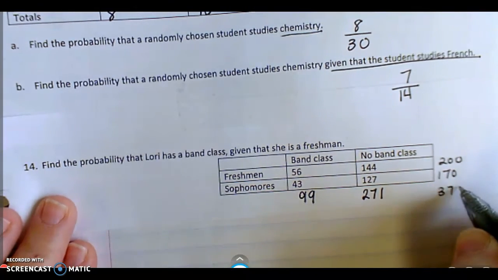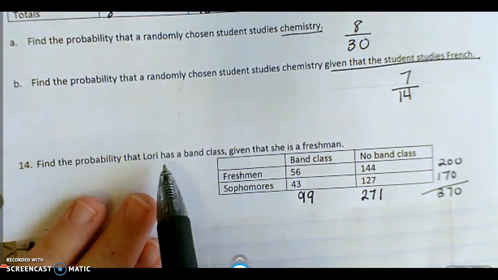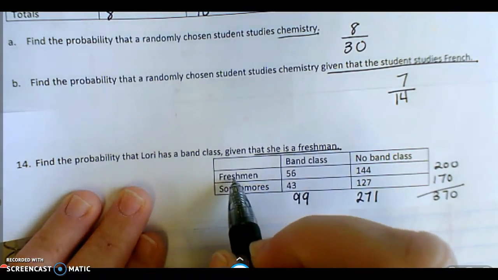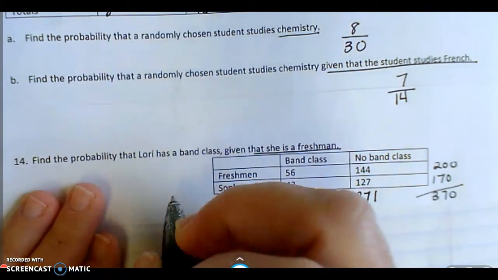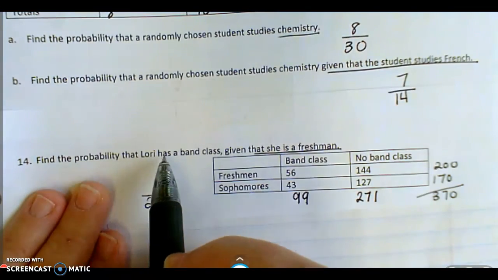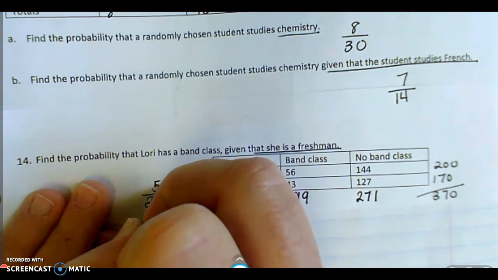And this is 370. Okay, so probability that Lori has a band class, given that she's a freshman. That means I'm only looking at freshmen. That means 200's on the bottom because that's the total freshmen. And then probability she has band, looking at that row, band is 56, so 56 goes on the top.